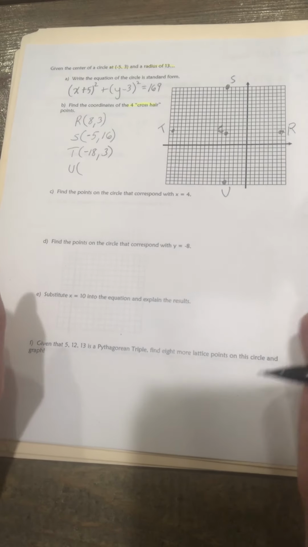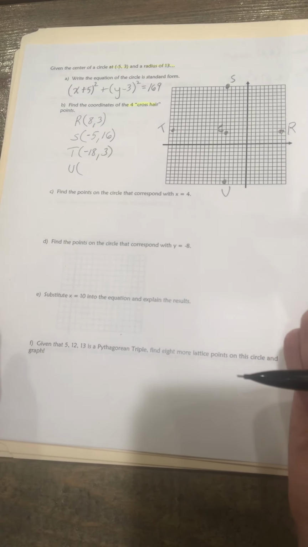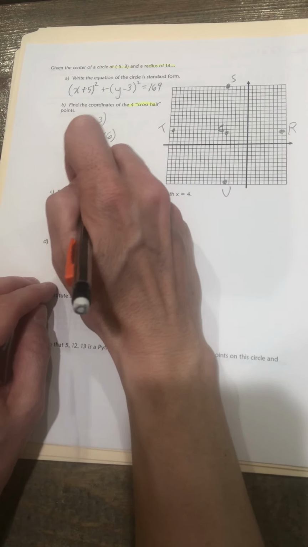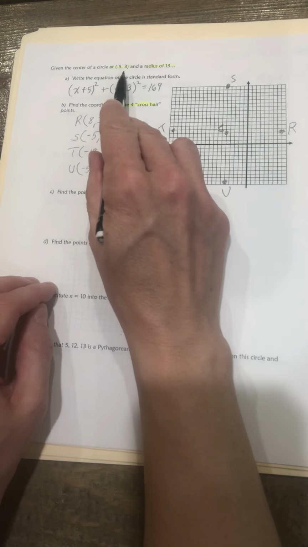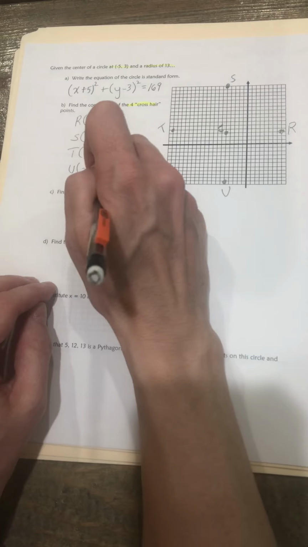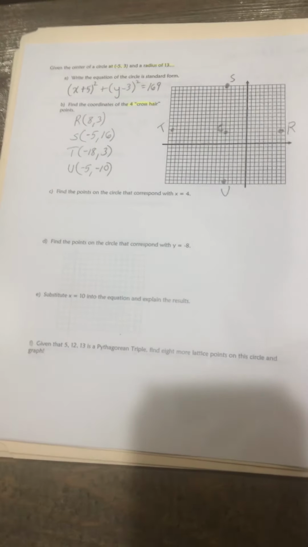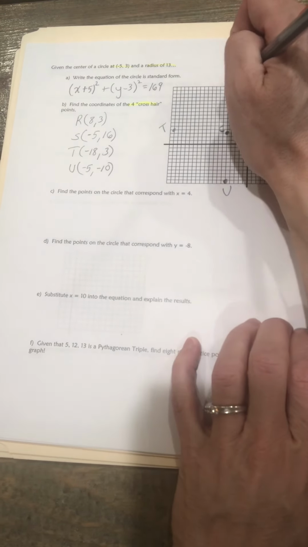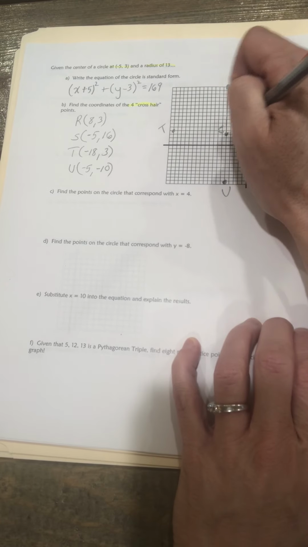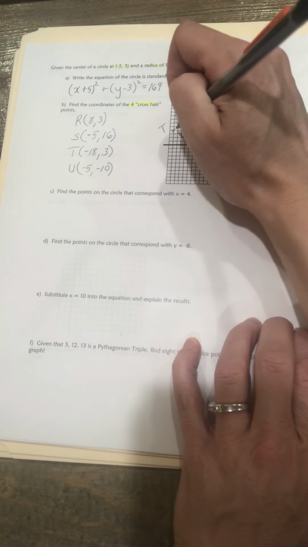Now, if I'm going down, that's affecting the y value of my center. So I'm subtracting 13 from y. So I have negative 5, my x value would stay the same. So I have 3 minus 13, which would be a negative 10. Those, we just call them crosshair points because when we connect them, it looks like a cross.